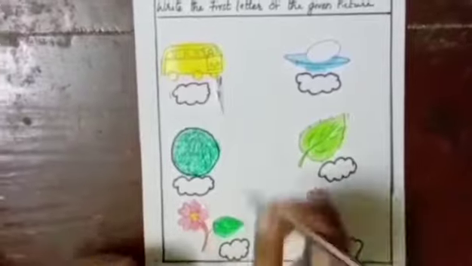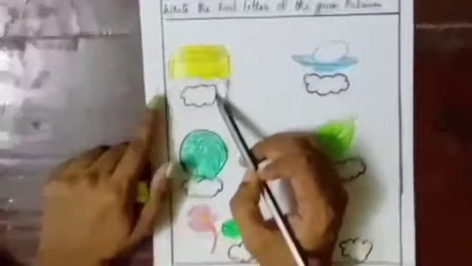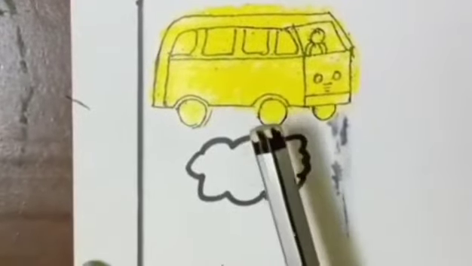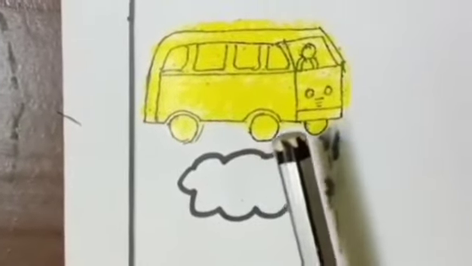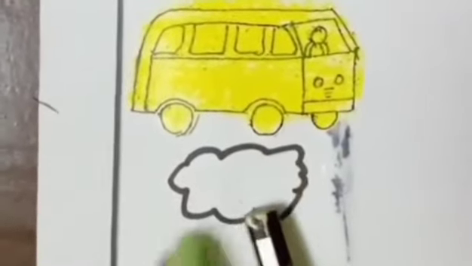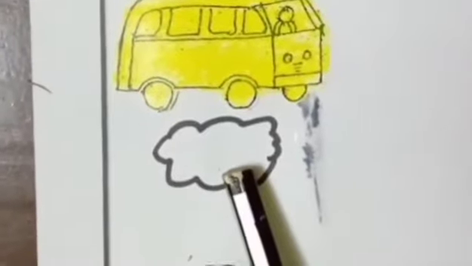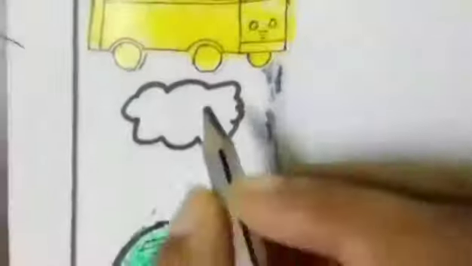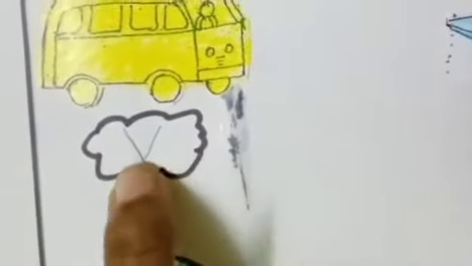Let's start the worksheet. Can you see this picture? What is this? This is the van. Van. Now you have to write here the first letter. Matlab which letter you will write? Yes, right. V. V says van.